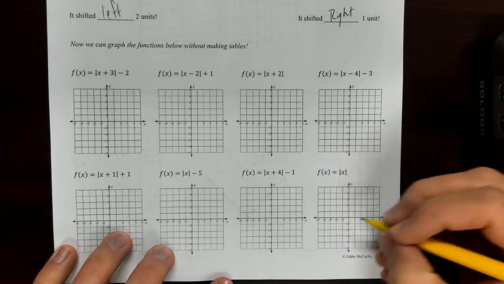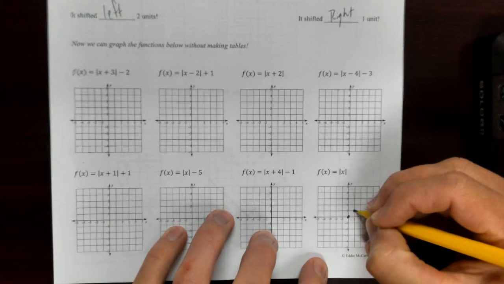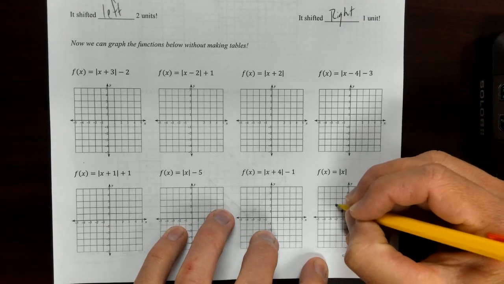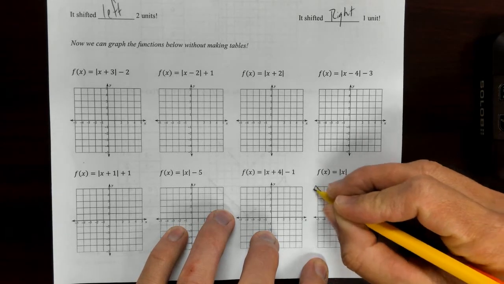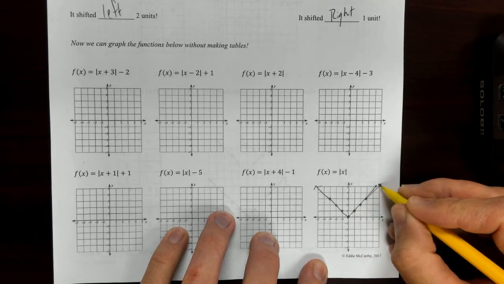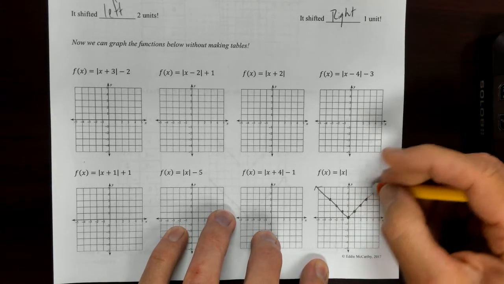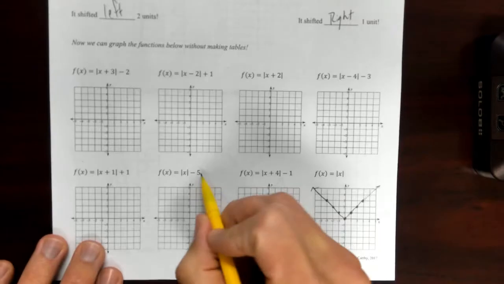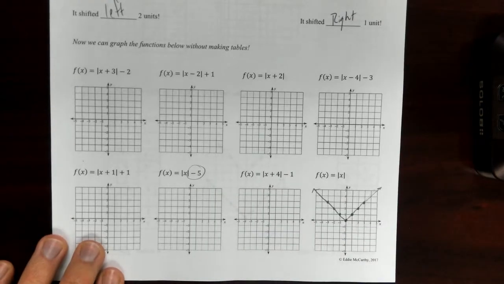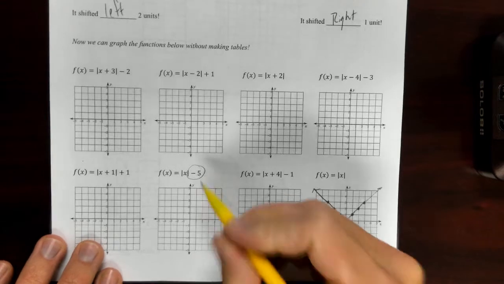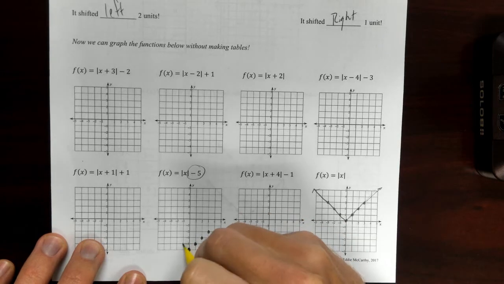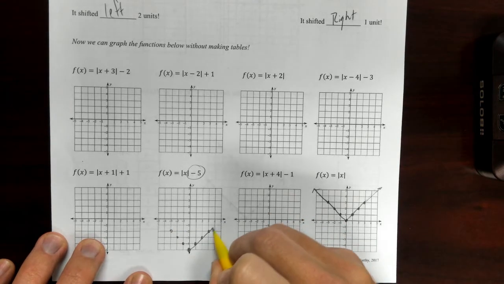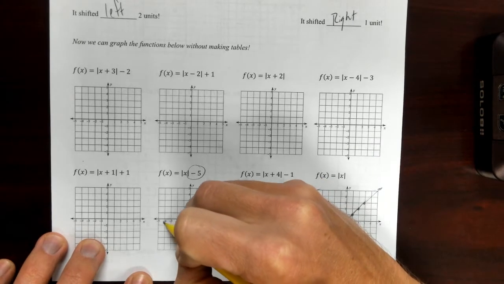Here's your parent function, right? We know that it goes through 0, 0, the origin, and we've got our corresponding points on both sides. Now, if there is a transformation outside of my absolute value, it's moving the graph up or down. So we're moving the graph down 5 units. My new changing point is going to be right there, and then again the corresponding points on both sides. So that transformation, without even doing the table, looks like that.